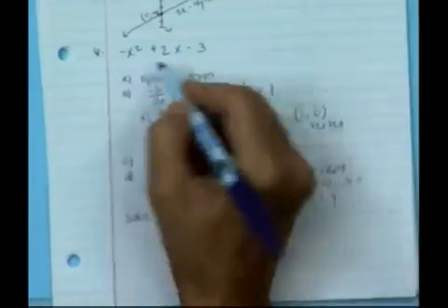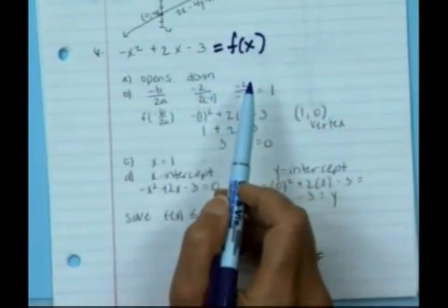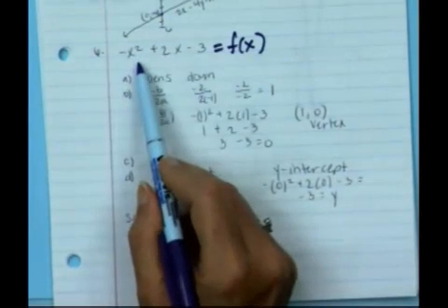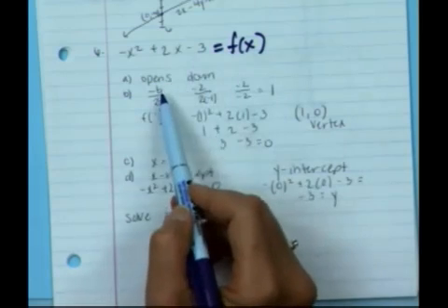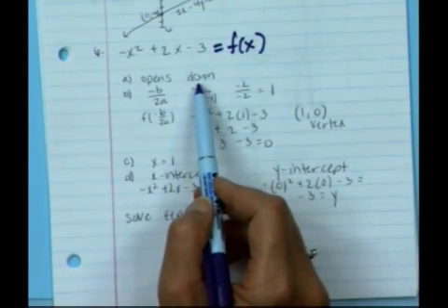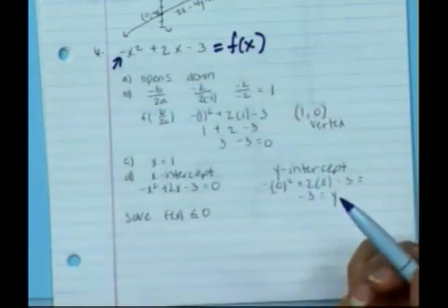Number 6. Want to be careful that when you have a function, you write it as a function. f of x is equal to minus x squared plus 2x minus 3. Does it open up or down? And everybody said down because there's a negative. Y'all are good. Negative right there.